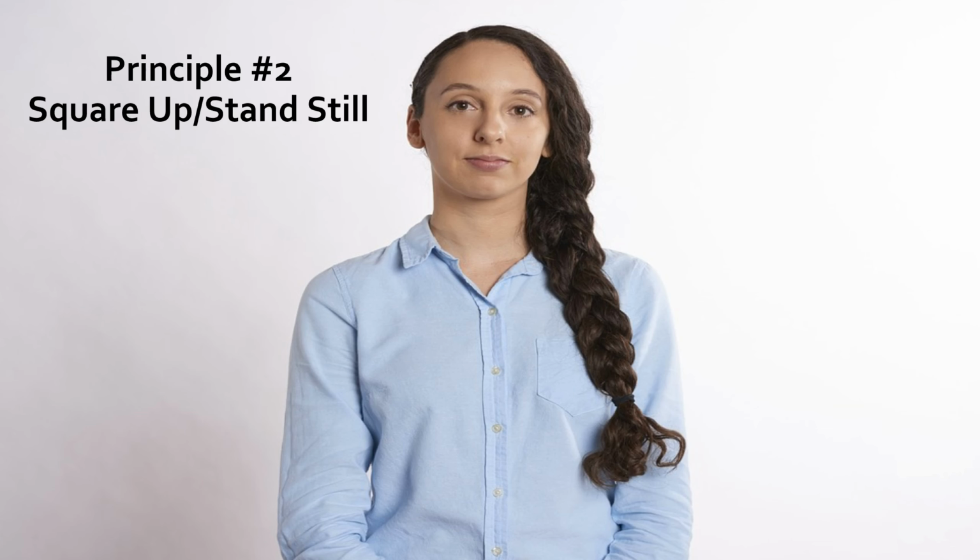Second principle is somewhat self-explanatory. When we use strong voice, we square up and face our students to let them know we are intentionally looking for compliance.